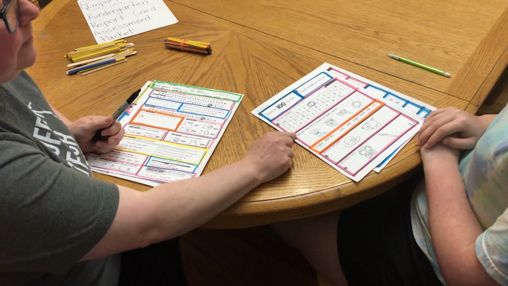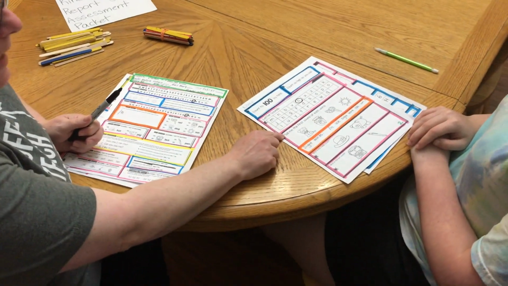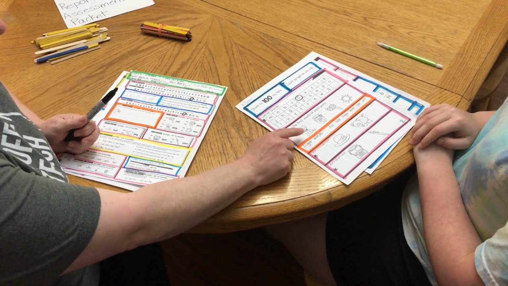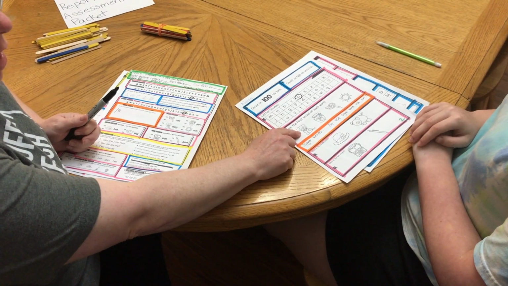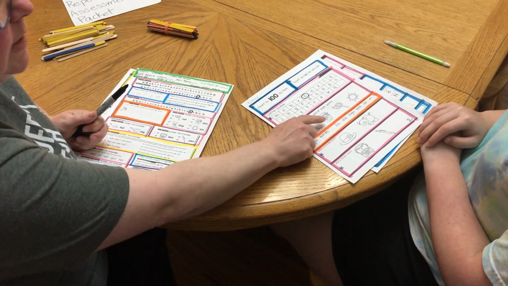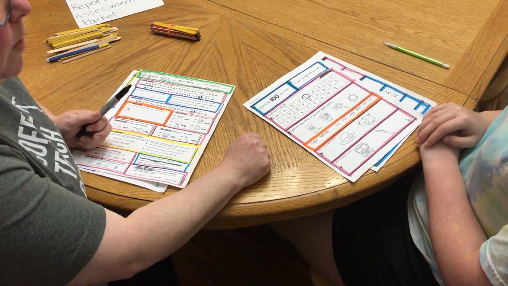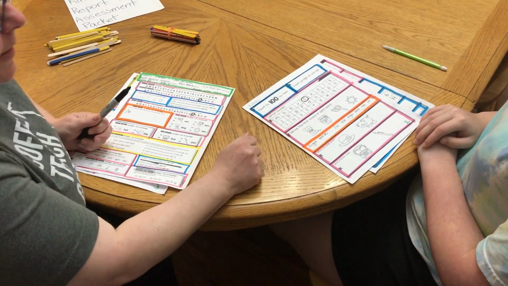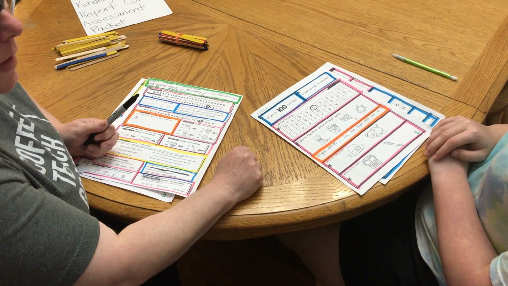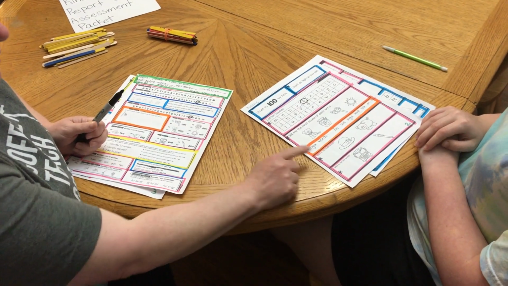So Maggie, tell me the first sound of each word. What's the first sound of dog? D. What's the first sound of jam? J. What's the first sound of net? N. Then you would move on to middle sounds.